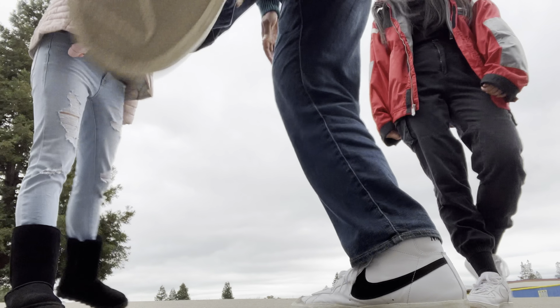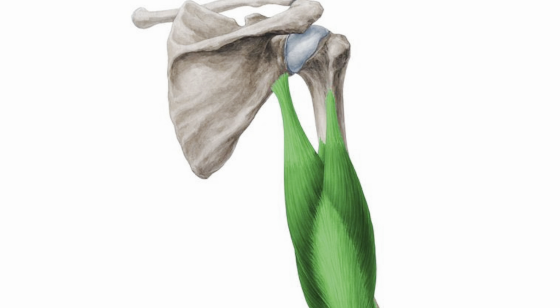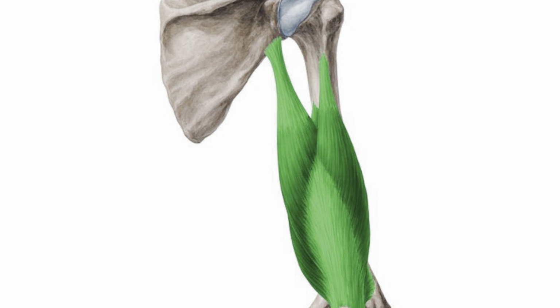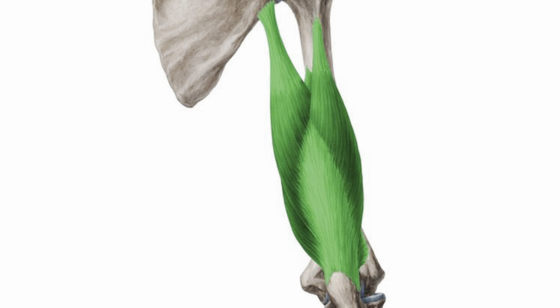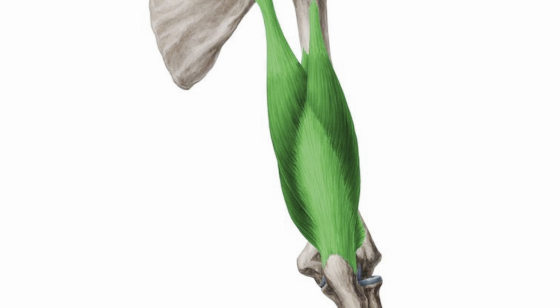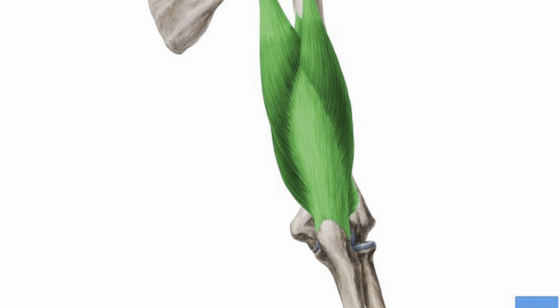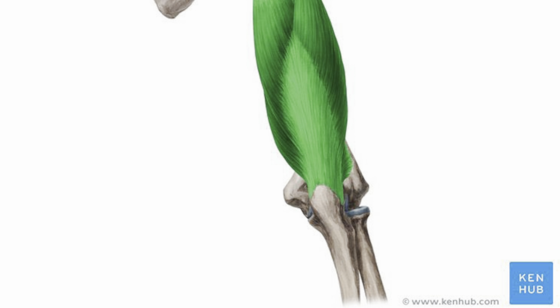Left gastrocnemius. The triceps brachii is a muscle that runs down the back of the humerus, which is the long bone of the upper arm, and ends at the top of the ulna, which is a long bone of the forearm. The triceps brachii gets its name with tri referring to three muscle heads or points of origin. They are the medial head, lateral head, and long head.